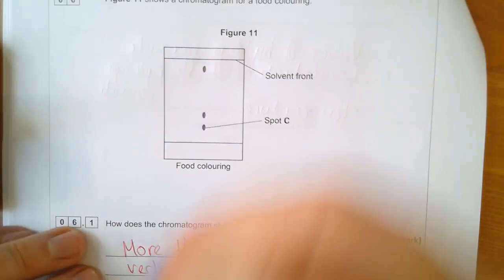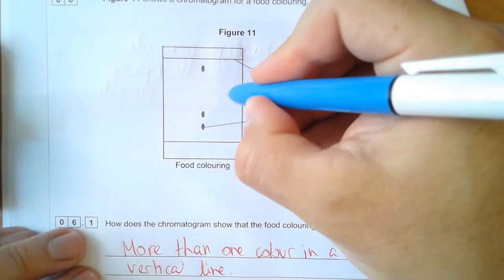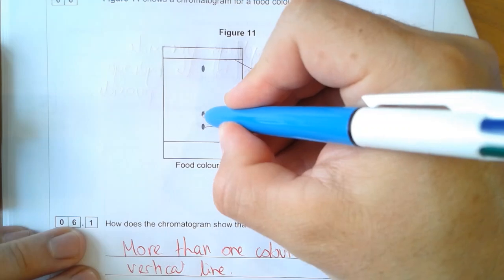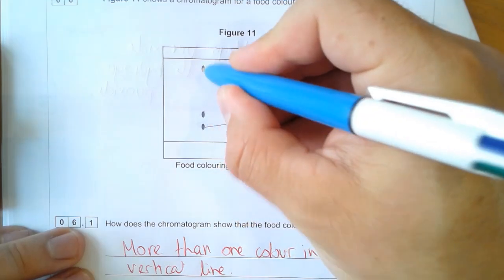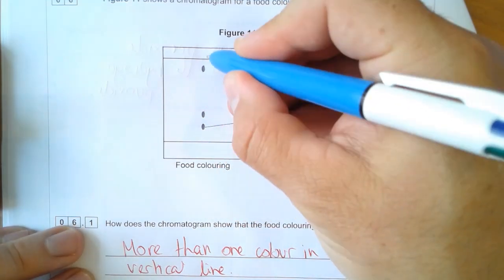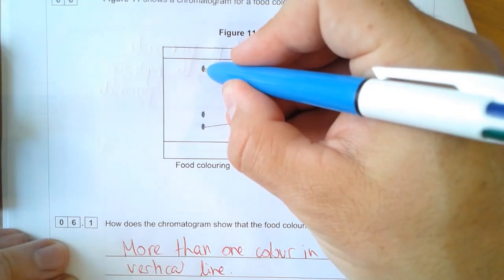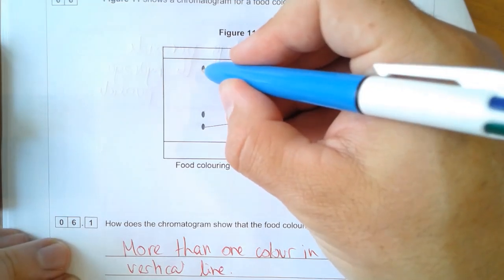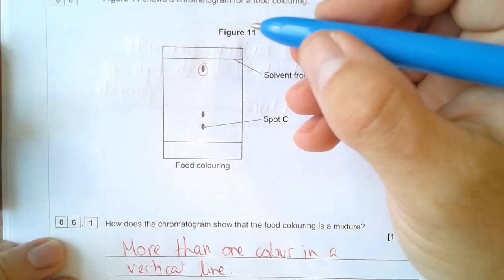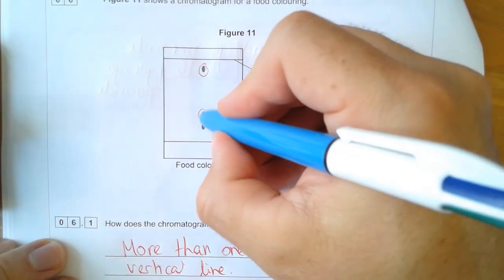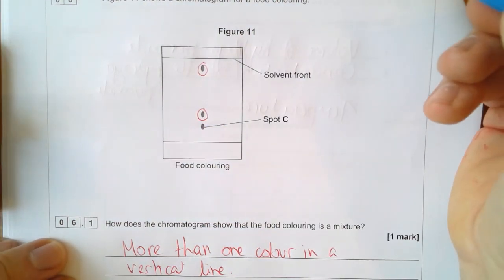So as the solvent's soaked up the filter paper, it's taken the different component colours of that food colouring up different distances. The distance travelled depends on the solubility of the substance. So this one at the top must be very soluble, whereas this one down here is not very soluble.